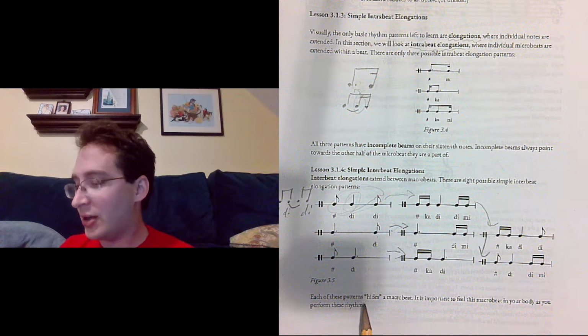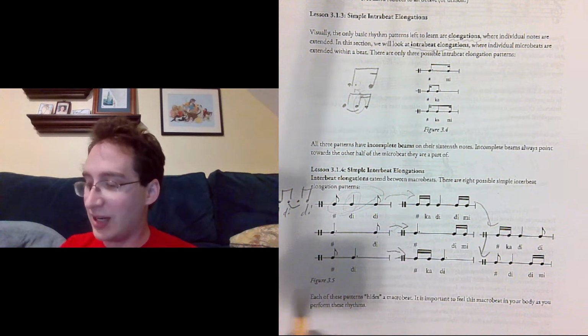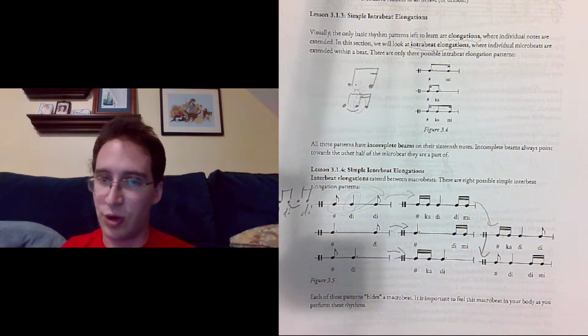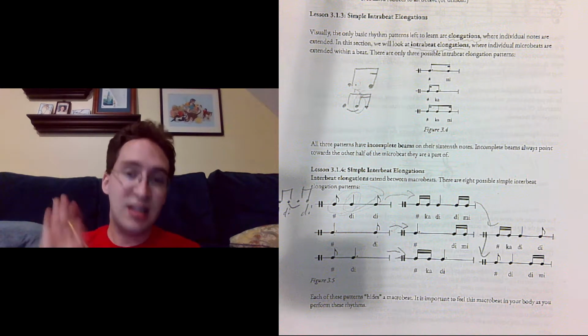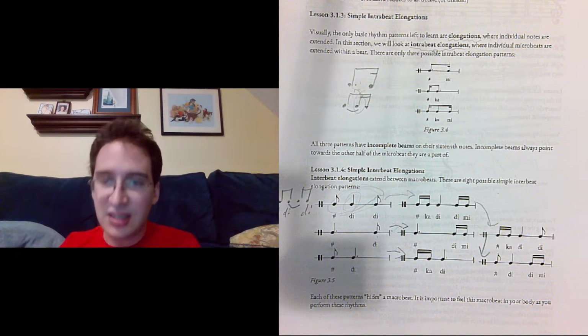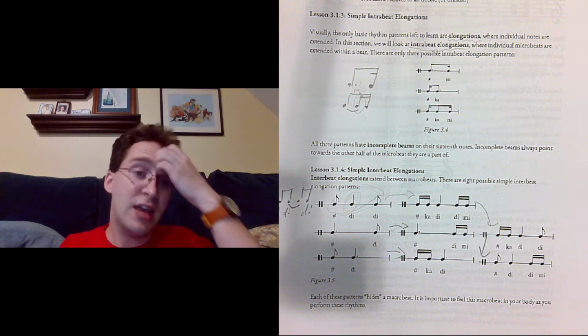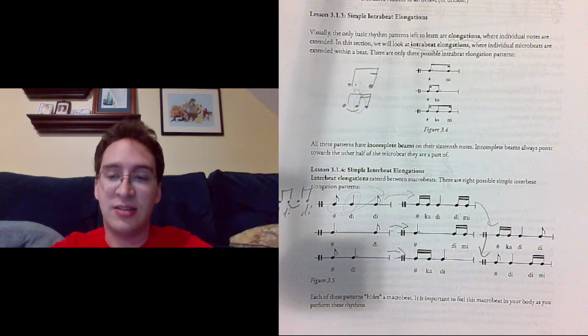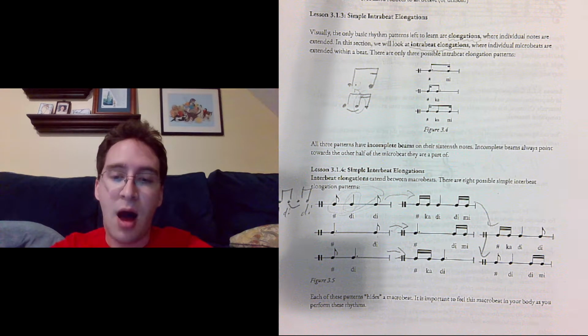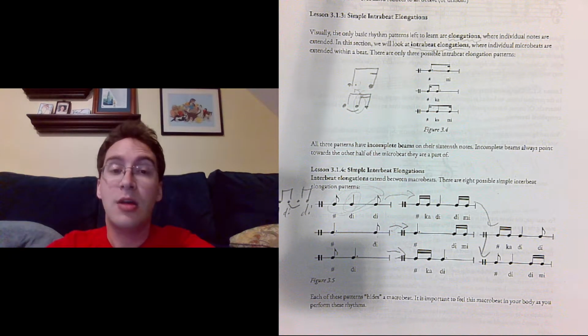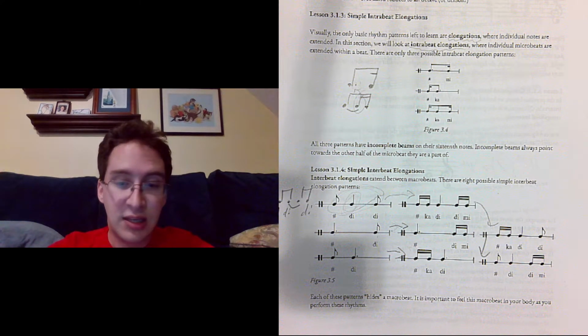And yeah, then I note down here that each of these patterns hides a microbeat somewhere within the visual notes. And it's important to feel this macrobeat. 1 ka D, D me, 1 ka D, D me. If you don't feel where that hidden macrobeat is, you will most likely not be successful at saying the rhythm as precisely as possible. So that's what's going on here.